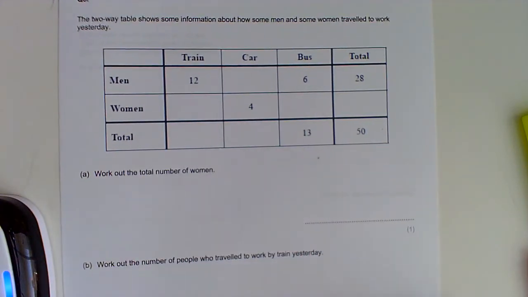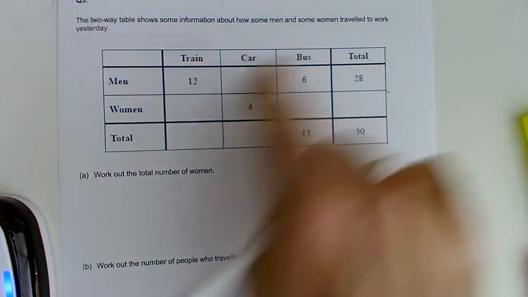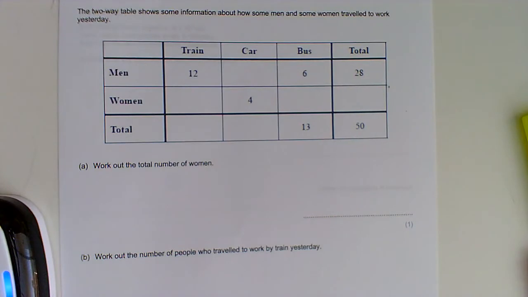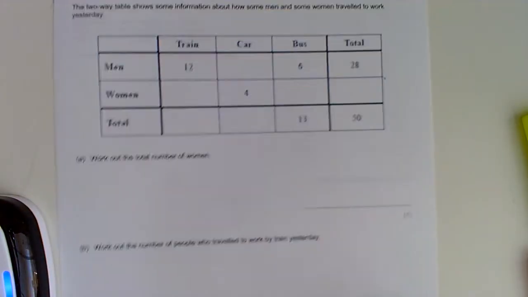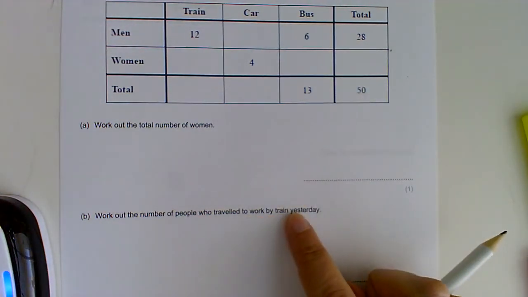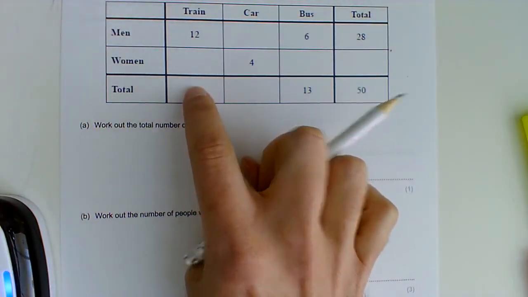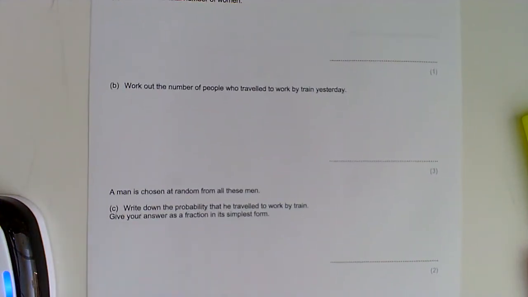So, firstly, work out the total number of women. Basically, part A and part B just mean complete the diagram and then just read off these two. I can't believe that's going to give you 4 marks. Basically, complete this two-way table and then work out the total number of women. That's that one there. Work out the total number of people who travelled to work by train yesterday. That's that one there. So you get 4 marks for that. That's really, really generous. And then part C, a man is chosen at random from all these men.